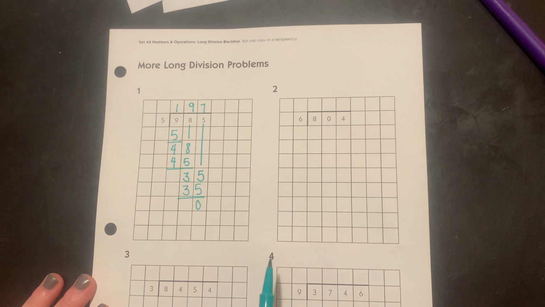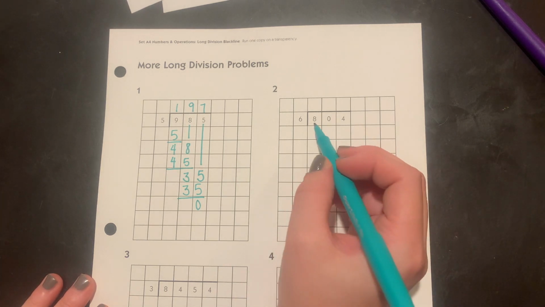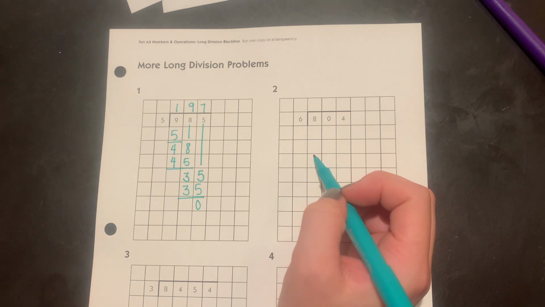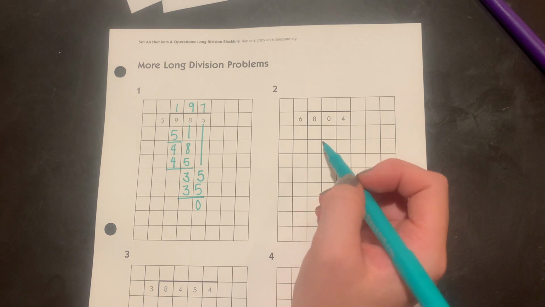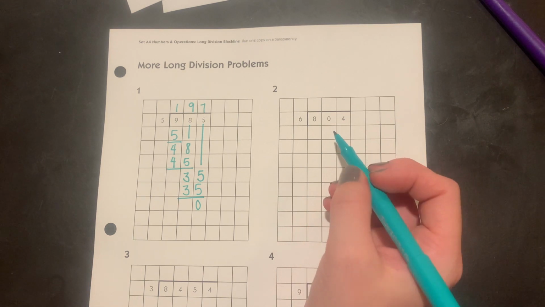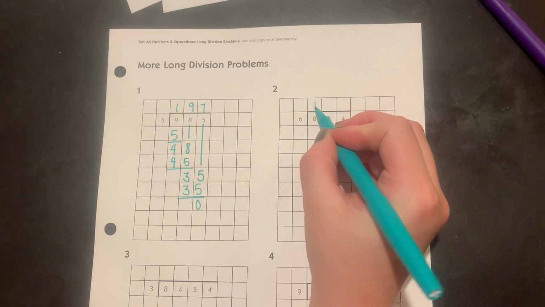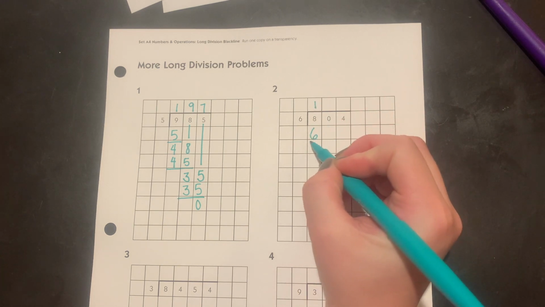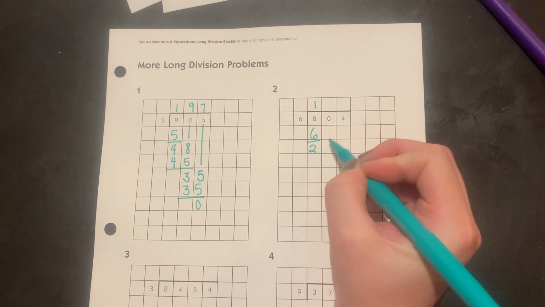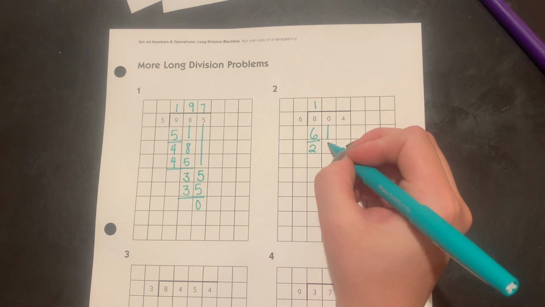Looking at problem number 2, we have 804 divided by 6. So how many times will 6 go into 8? 6 times 1 is 6. 6 times 2 is 12. 12 is larger than 8, so we know we've got to go with 1. So 8 minus 6 gives us 2. We're going to bring down our 0.